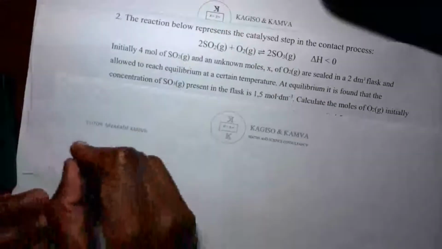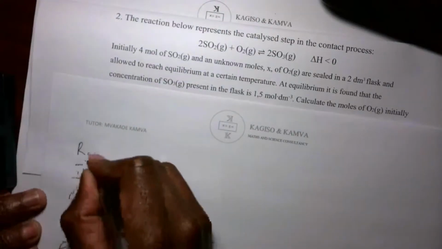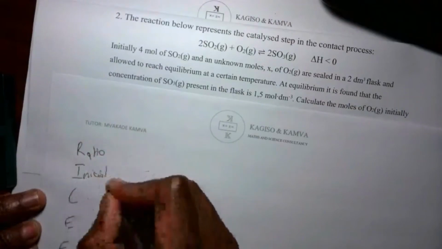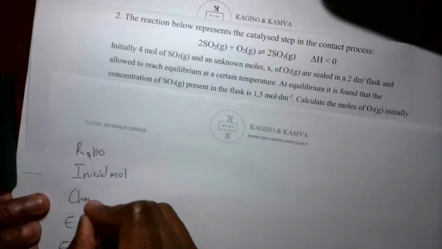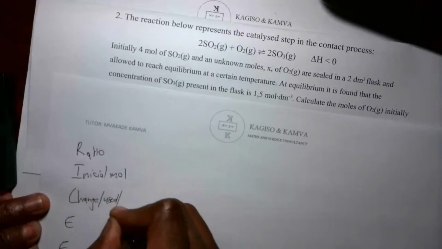Now, with the table, we're going to have the ratio, the initial mole, and the change which is used or formed.